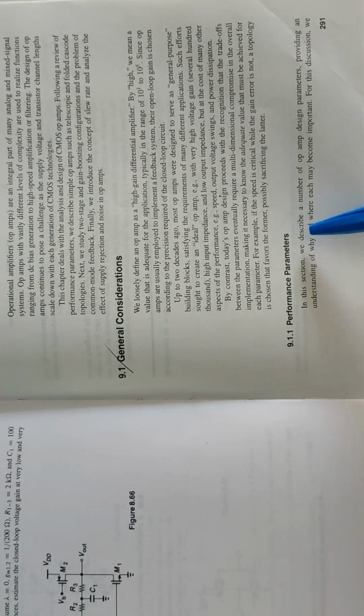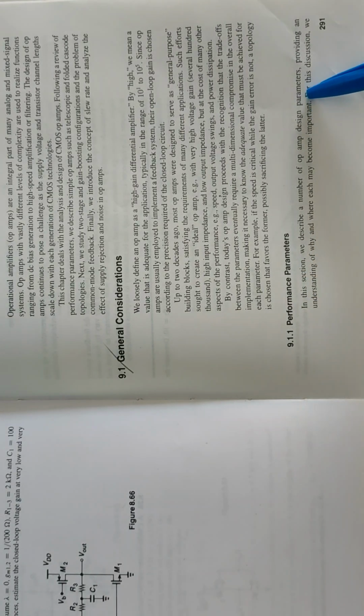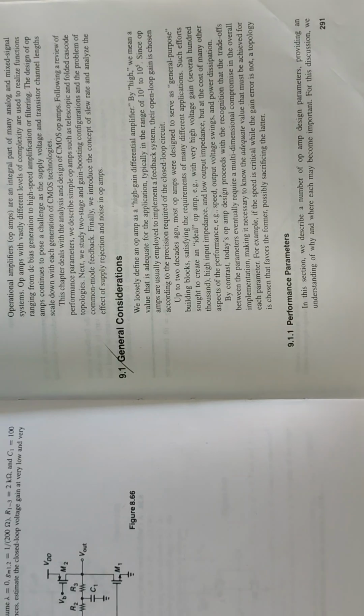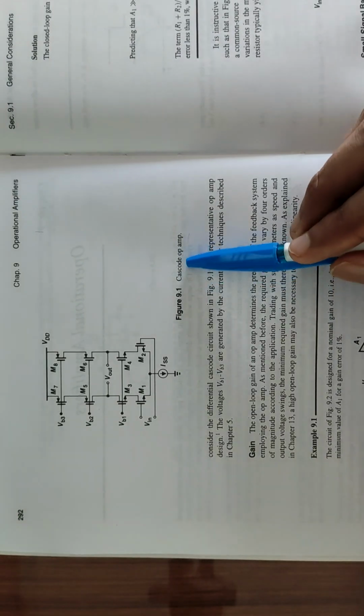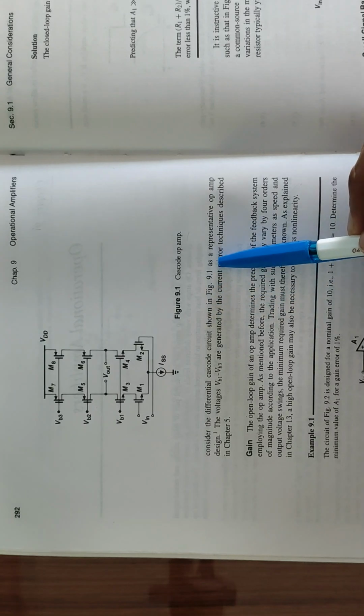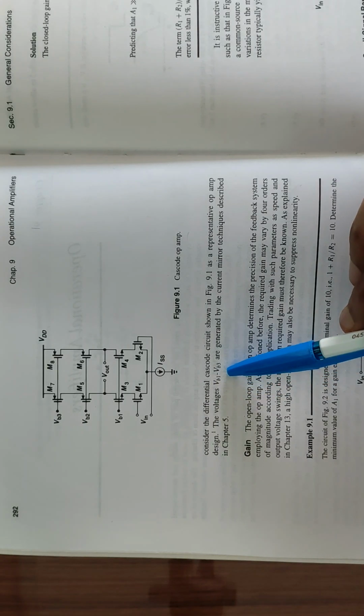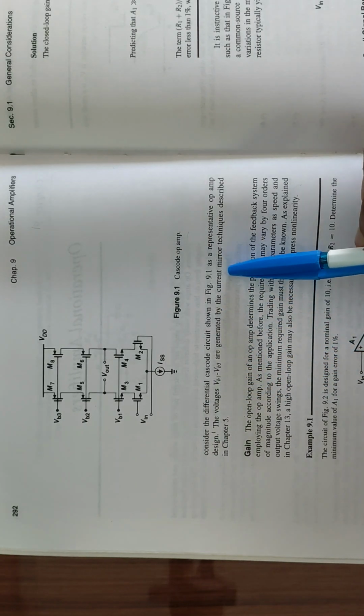Performance parameters. In this session, we describe a number of op-amp design parameters, providing an understanding of why and where each may become important. For this discussion, here you can see the figure, cascode op-amp. Consider the differential cascode circuit shown in the figure as a representative op-amp design. The voltages VB1 minus VB3 are generated by the current mirror techniques described in the chapter.